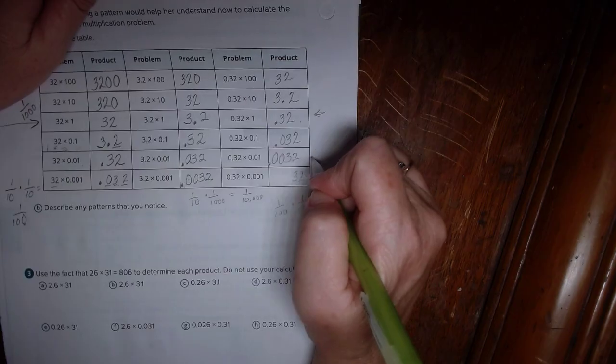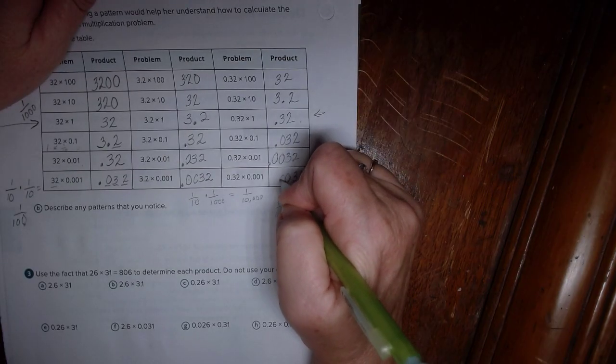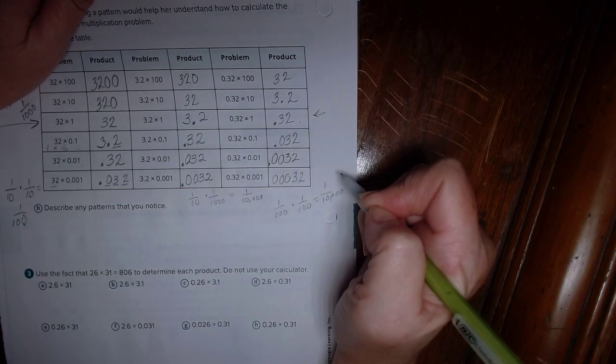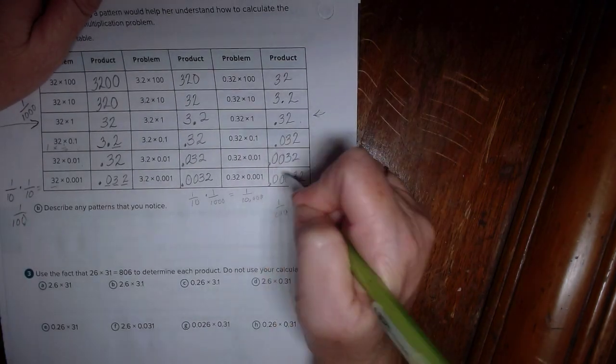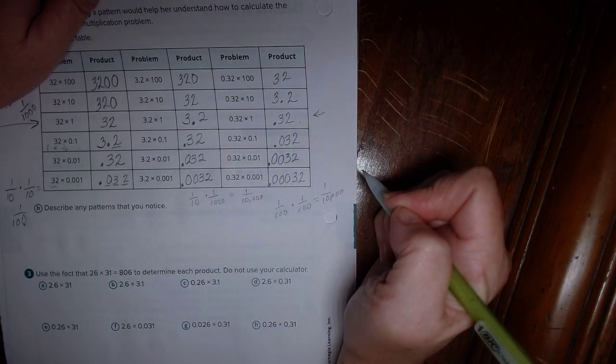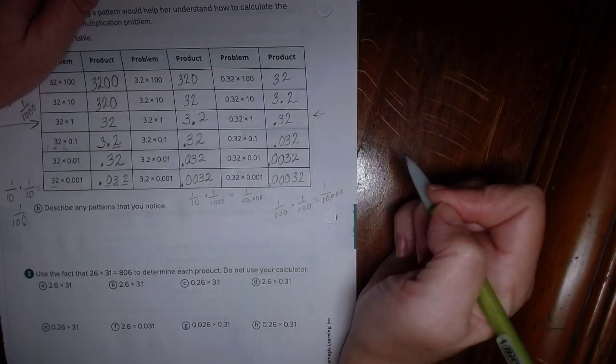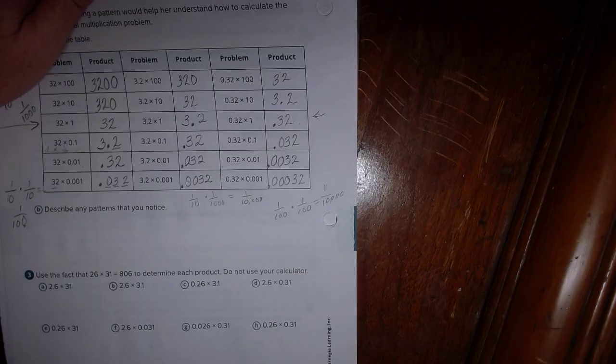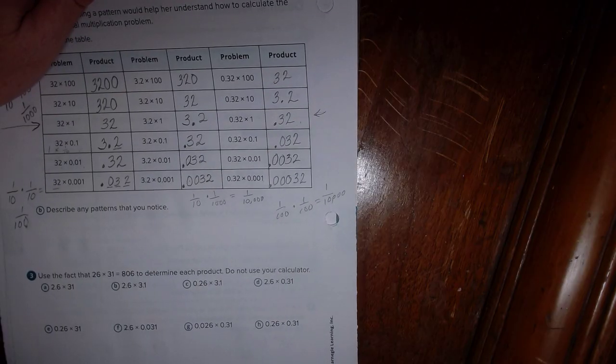That's going to give me 5 digits after the decimal. Okay, so now it says describe any patterns you notice. So what patterns do you see?